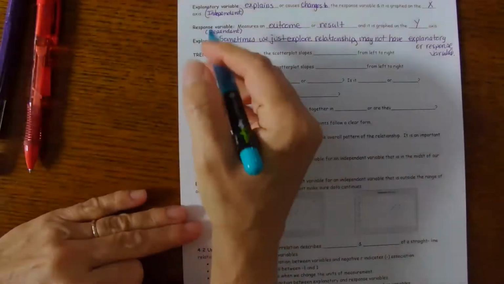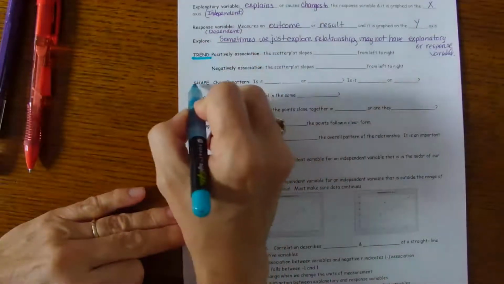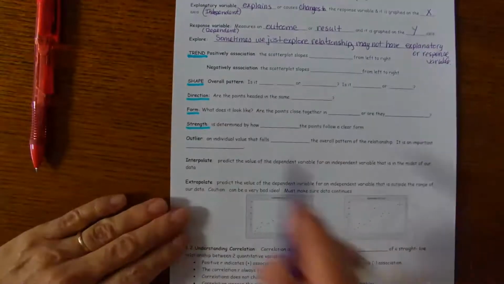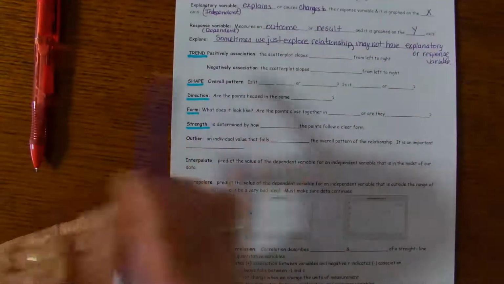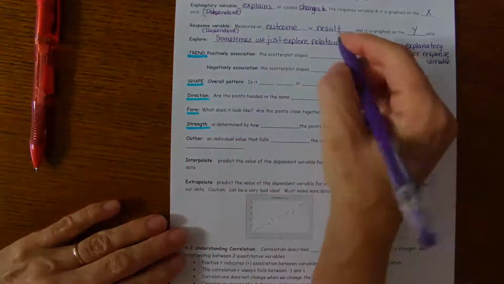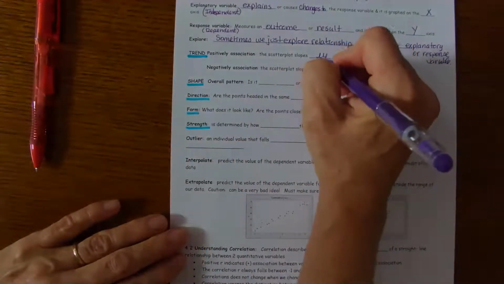Okay. Some words that we're going to use to describe things. We have trends, shapes, directions, forms, and strengths. Right? So a trend is kind of what's going on, right? What's the trend right now? So for us, we either have a positive or a negative association, possibly none, right? If it's positive association, then the scatter plot slopes upward.